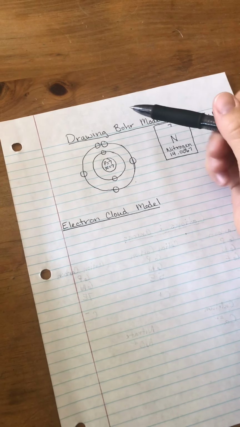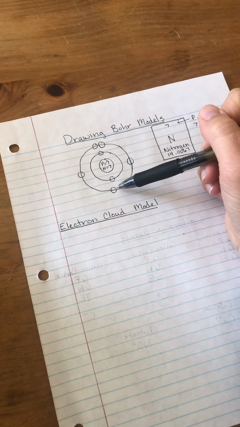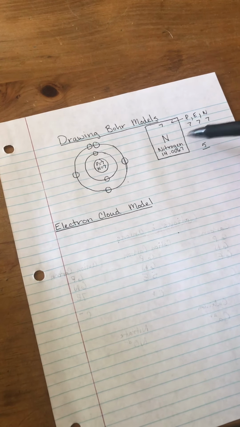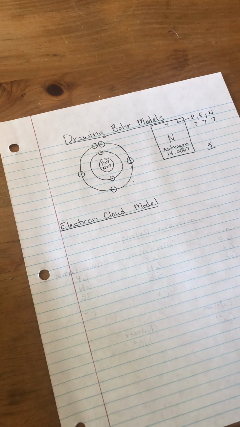So now if we count the number of electrons, we have 1, 2, 3, 4, 5, 6, 7, which equals the 7 electrons found in nitrogen. So we are all done. This is our Bohr model for nitrogen.